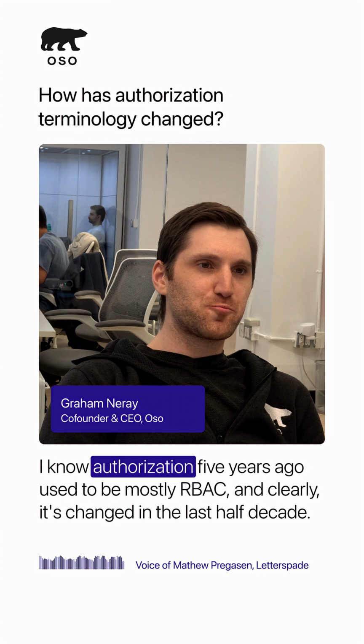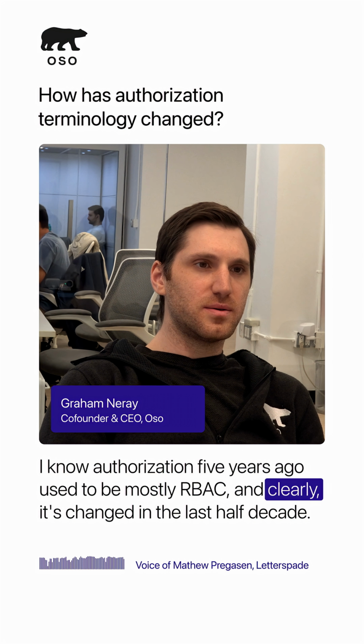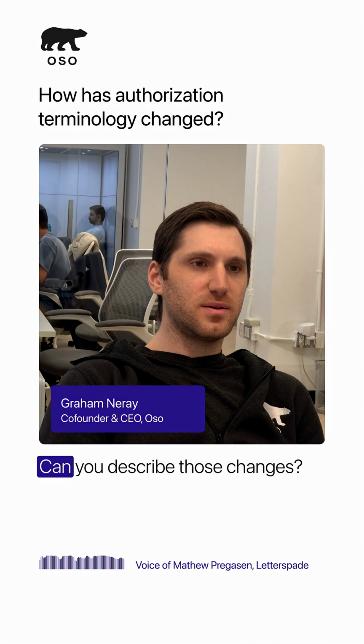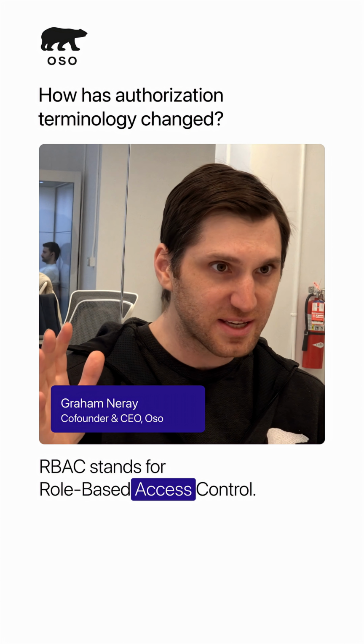I know authorization 5 years ago used to be mostly governed by RBAC, and clearly it's changed in the last half decade. Yeah. Could you describe those changes? What is RBAC? RBAC stands for role-based access control.